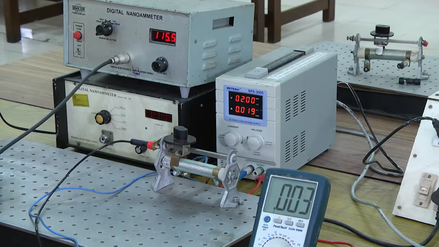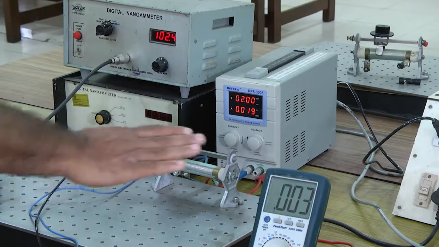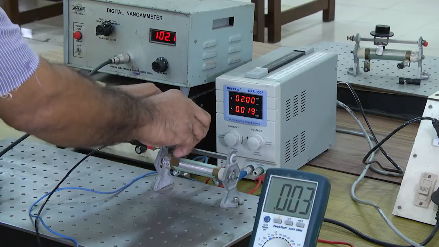So it's the 100. Earlier I kept the distance at 105. Around this point I can keep 105, and this voltage applied is 0.